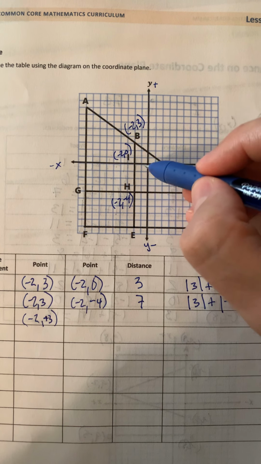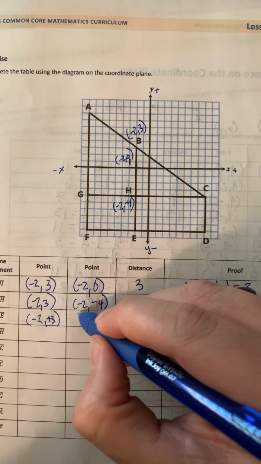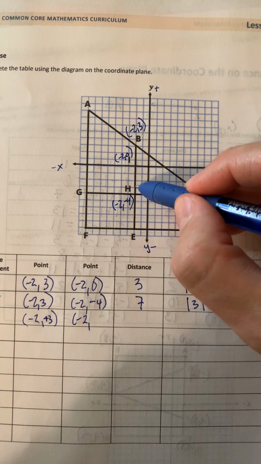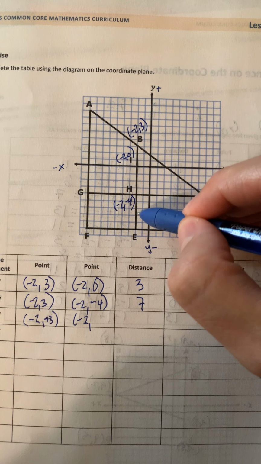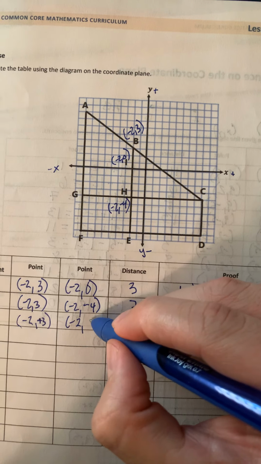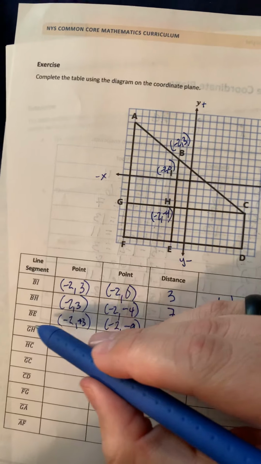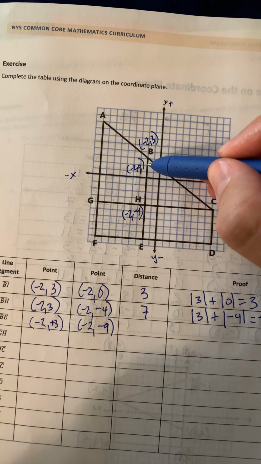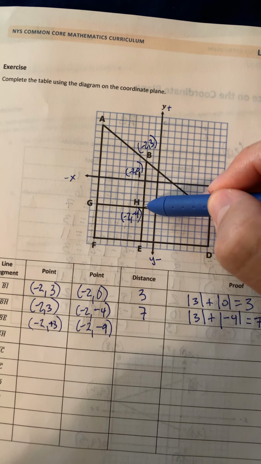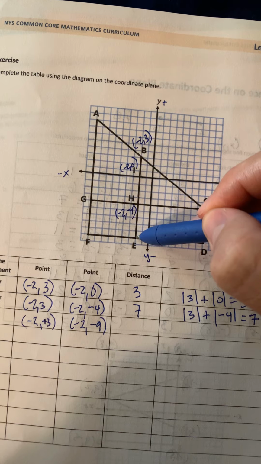Okay. So let's see, beginning at the origin, 1, 2. It's on the x negative side. So it's negative 2. And now we're going to count down. 1, 2, 3, 4, 5, 6, 7, 8, 9. And it's on the negative y's. So it's negative 9. Let's count the distance from point B to E. 1, 2, 3, 4, 5, 6, 7, 8, 9, 10, 11, 12.